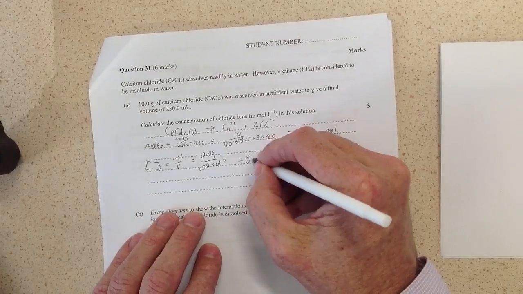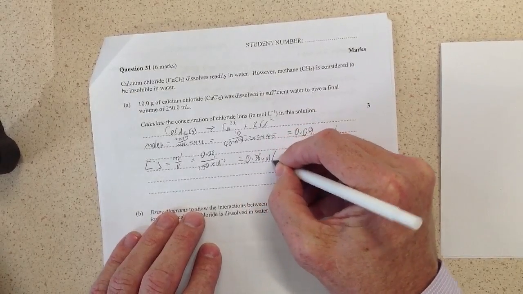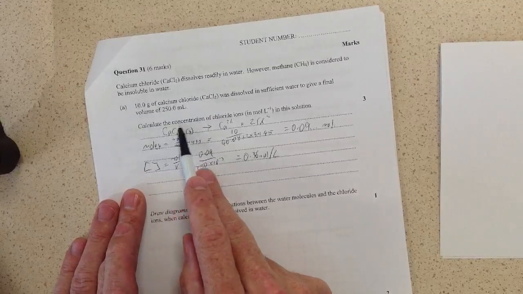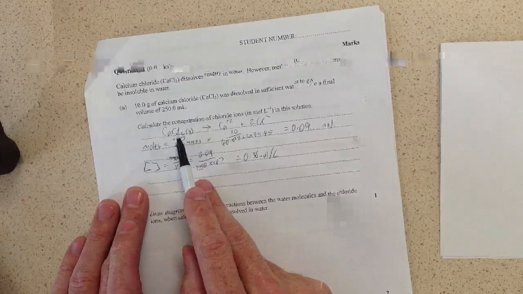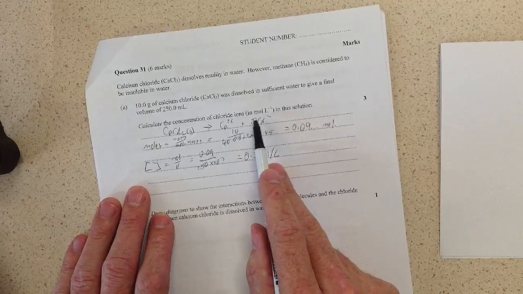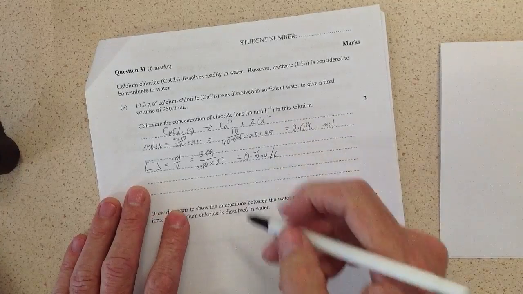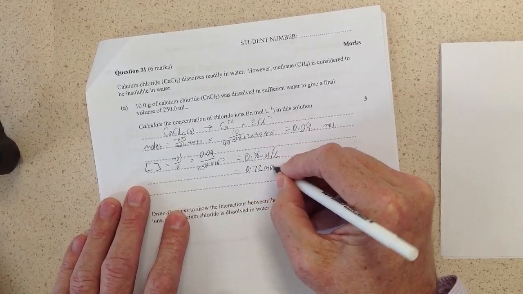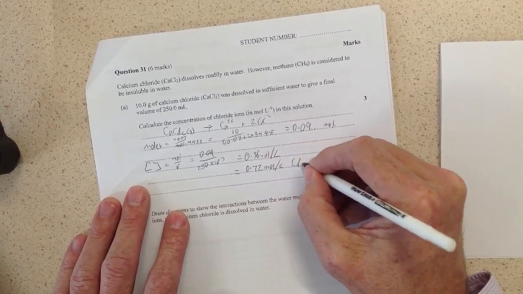We've got 0.36 moles per litre. Now that's the concentration of the calcium chloride total. So the concentration of the chloride ion is going to be twice as much, which equals 0.72 moles per litre chloride ions.